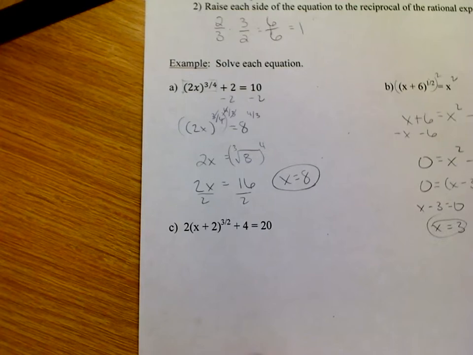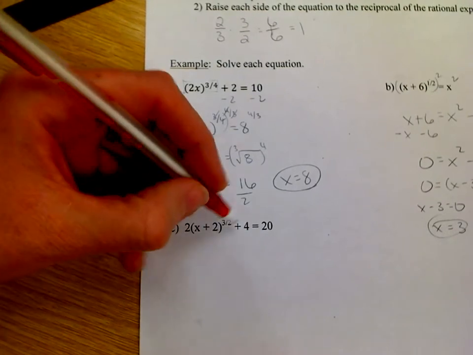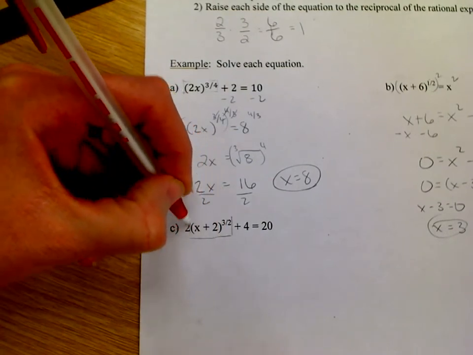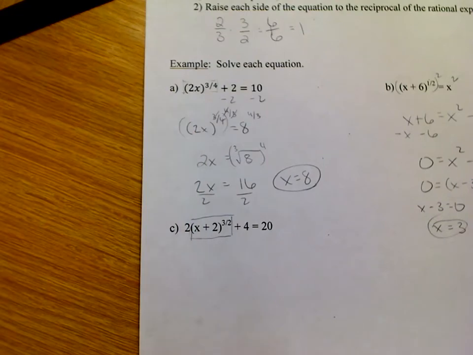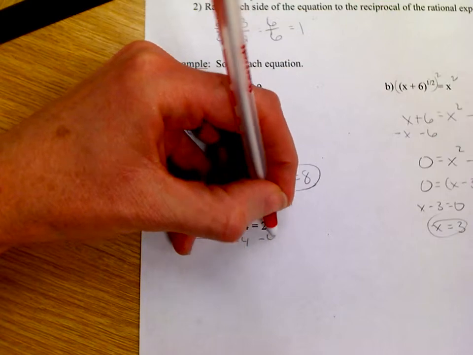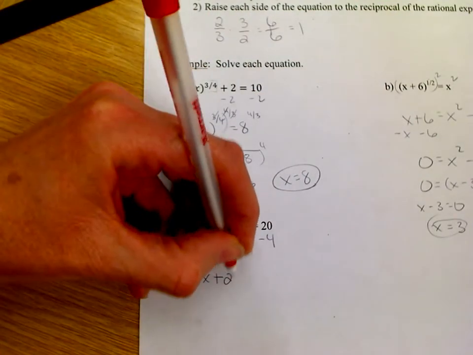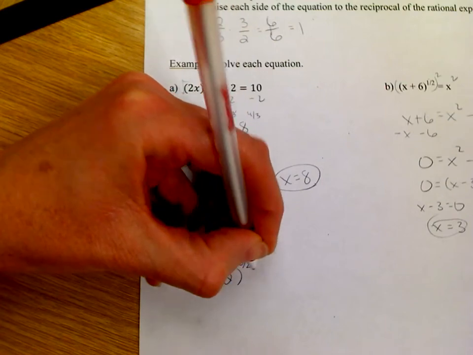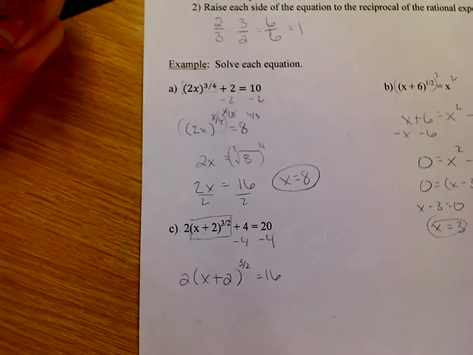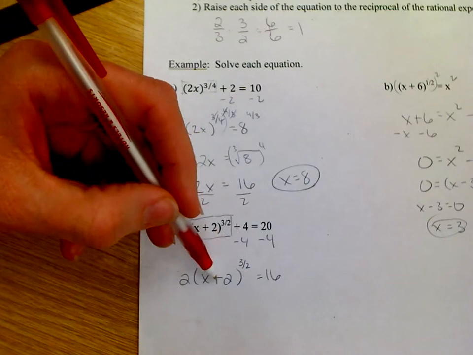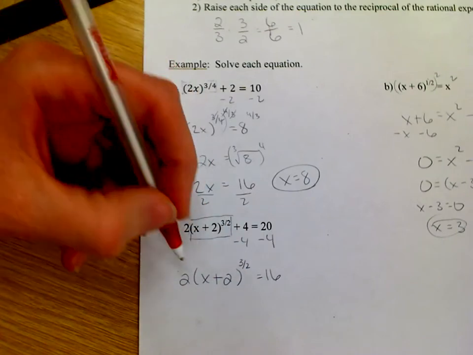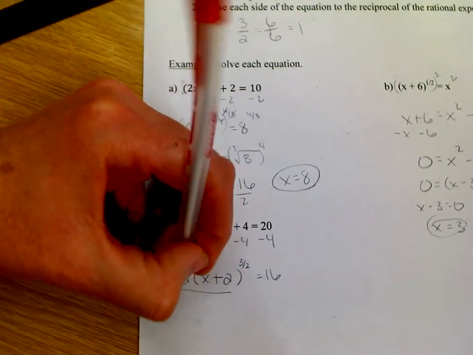Example C, again, just a similar process. You want to get the part with the exponent or the power by itself. I'm first going to undo 4 by subtracting 4. This 2 is not part of the power. It is not raised to that exponent. So I'm going to undo the 2 by dividing by 2.